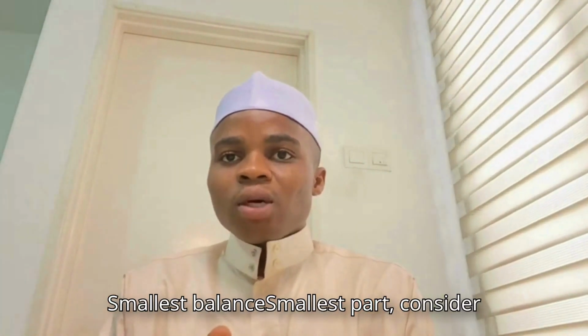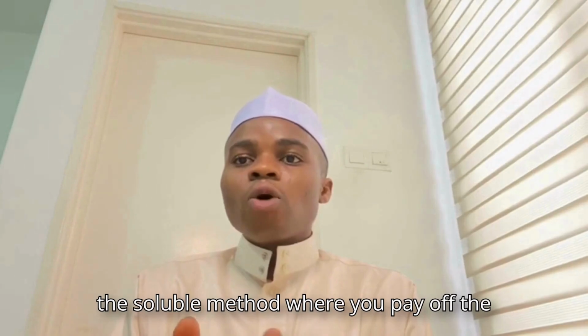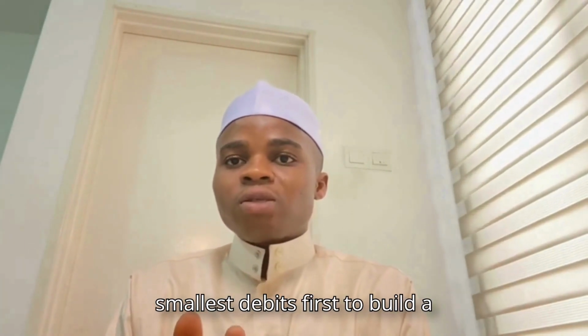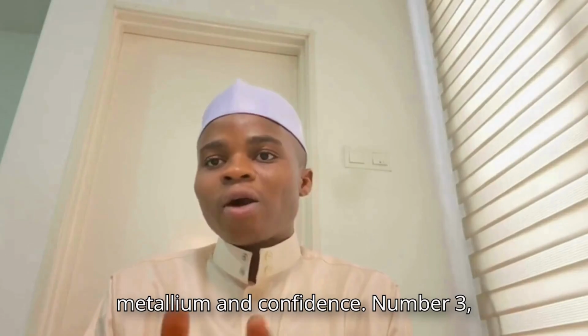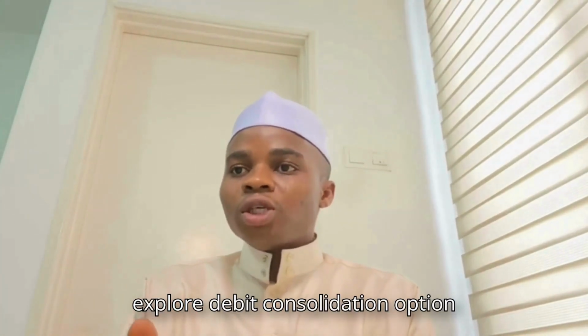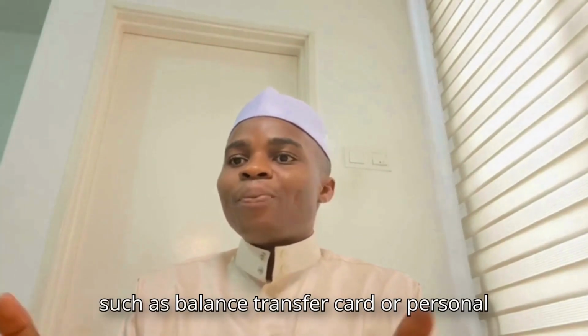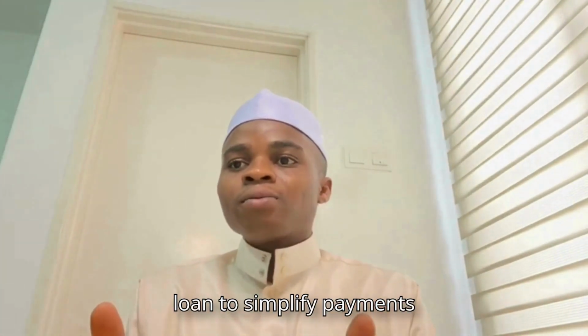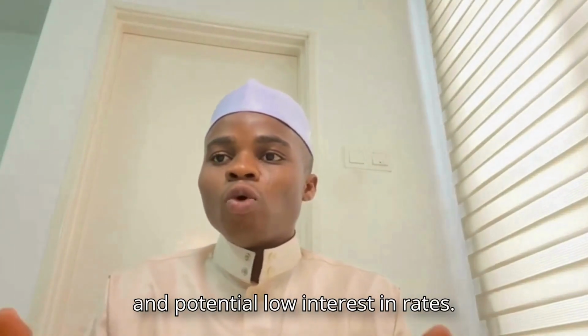Smallest balance. Consider the snowball method, where you pay off the smallest debt first to build momentum and confidence. Number three, we have consolidation. Explore debt consolidation options such as a balance transfer card or personal loan to simplify payments and potentially lower interest rates.